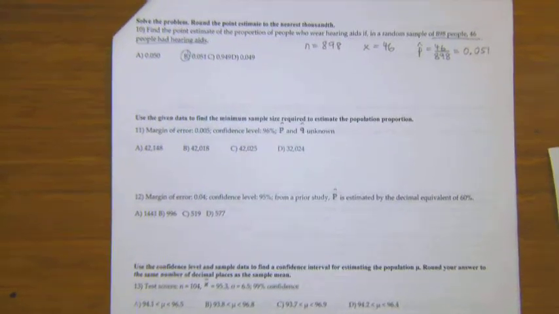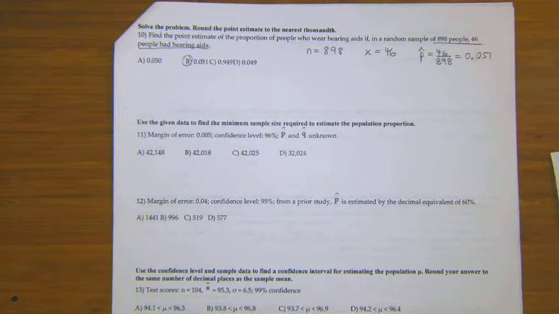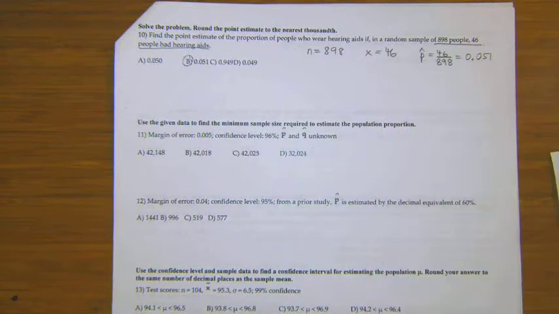And remember, in these type of questions, sometimes it can give you the number of people, like an x value, or it could actually give you a proportion. It could say 0.05, or 51% of the people had hearing aids, and then build a confidence interval. So sometimes you have to take the p hat and change it to an x value, especially if you're trying to find the confidence interval on your calculator.